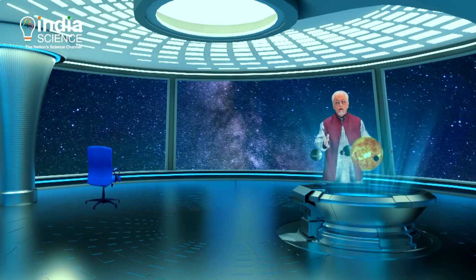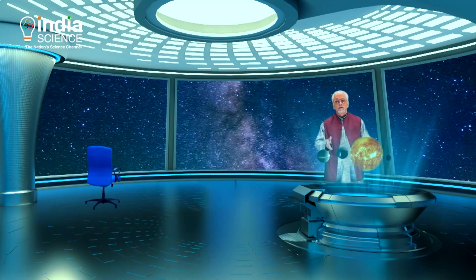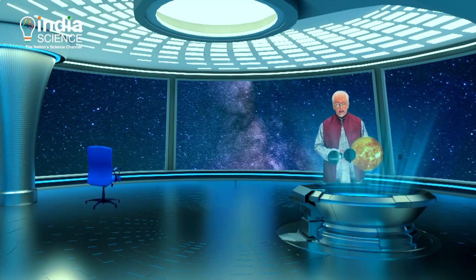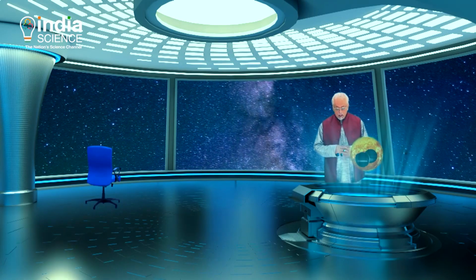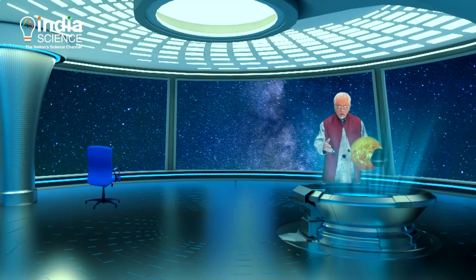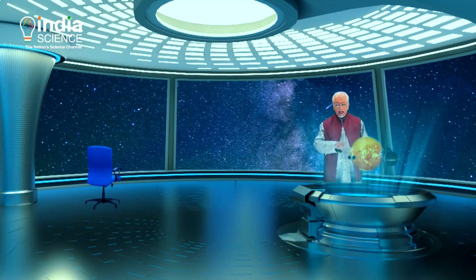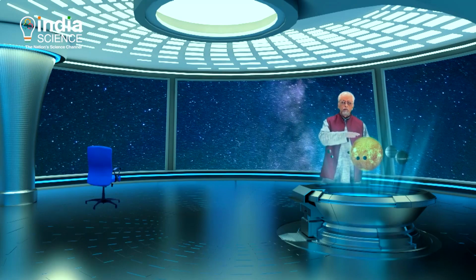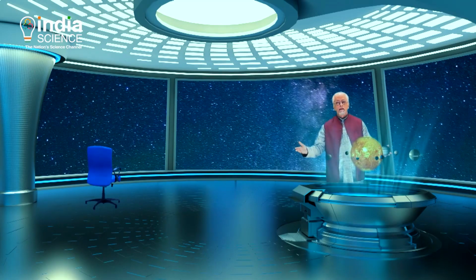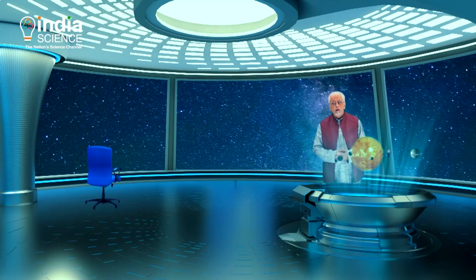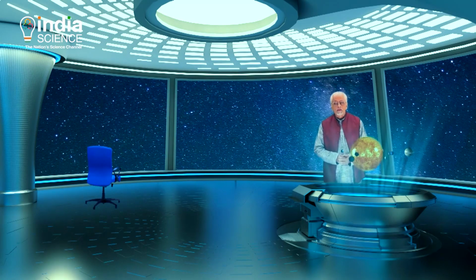This is how our solar system looks from outer space. To us, standing on the Earth, the sun, the moon, the planets, and the stars appear to be moving on the surface of an enormous sphere. Astronomers call it the celestial sphere.